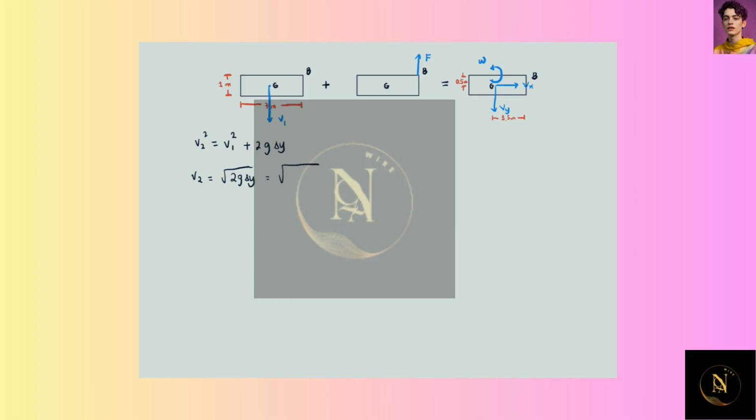This is equal to 2 times 9.8 meters per second squared times y, which is the length of the lanyard, 2 meters. So that would be equal to 6.264 meters per second.